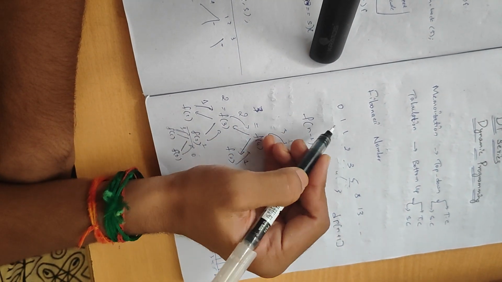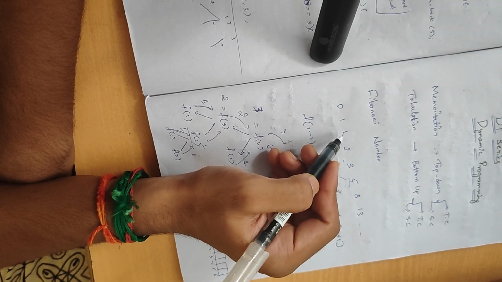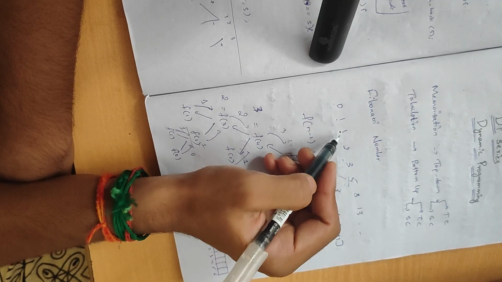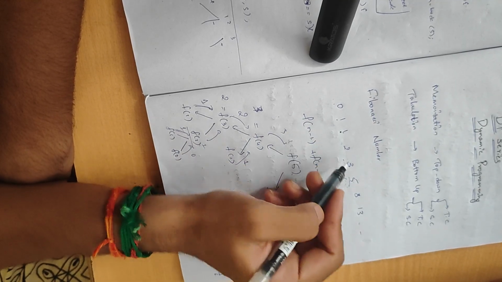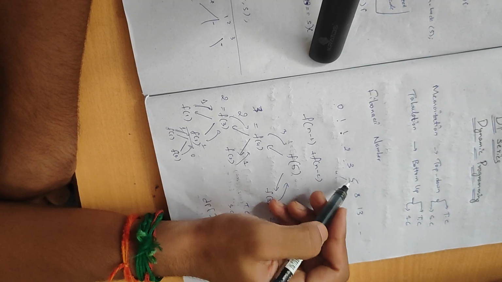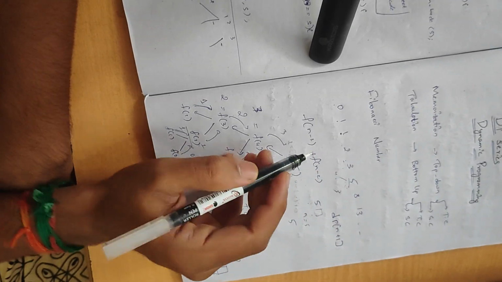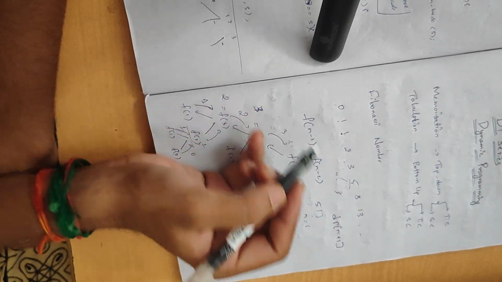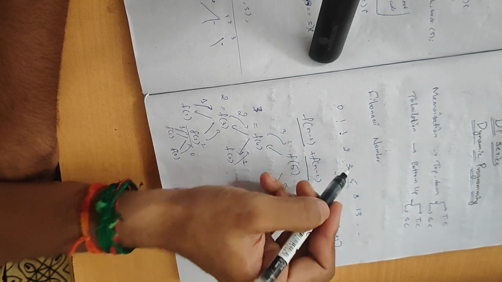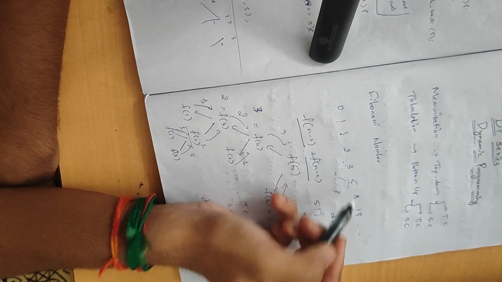In the Fibonacci numbers, we have 0, 1, and we take the two preceding numbers and add both, and we get the succeeding number. 0 plus 1 is 1, 1 plus 1 is 2, 2 plus 1 is 3, 2 plus 3 is 5, 3 plus 5 is 8, and 5 plus 8 is 13. This is called the Fibonacci number. In the question we use the function f of n minus 1 plus f of n minus 2, taking the preceding values of two numbers and adding them, and we get the succeeding number.